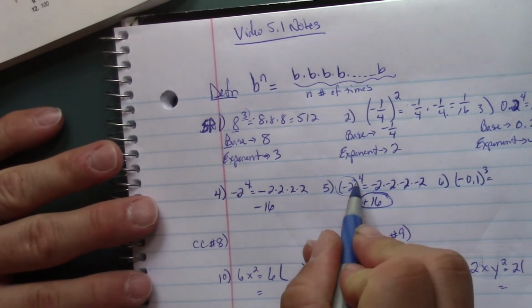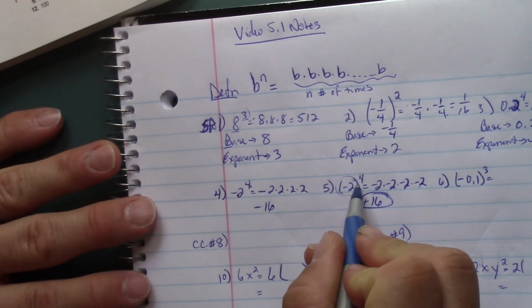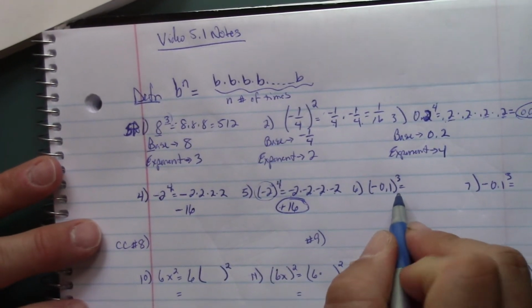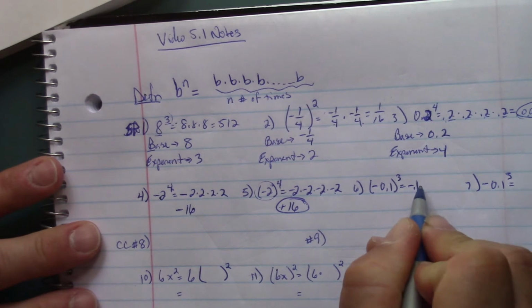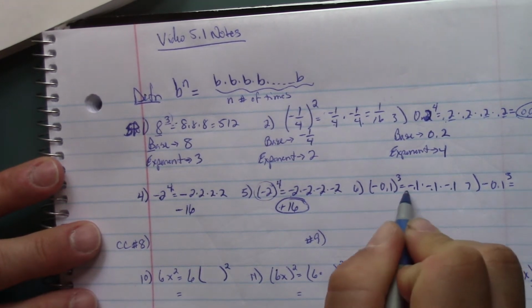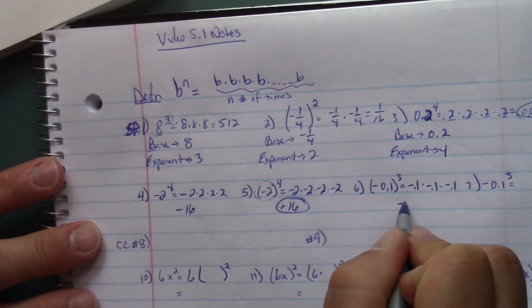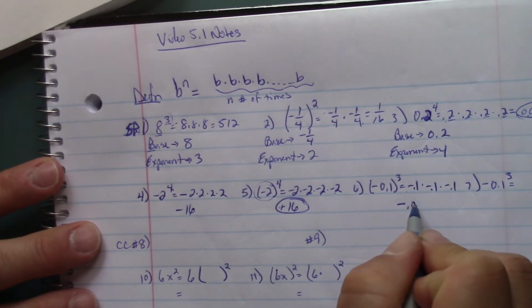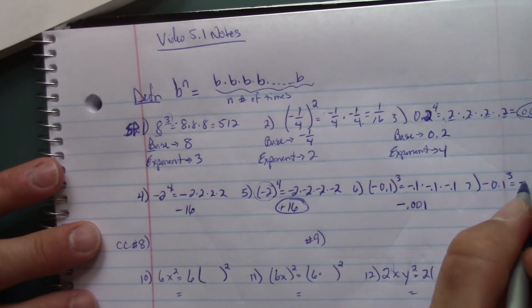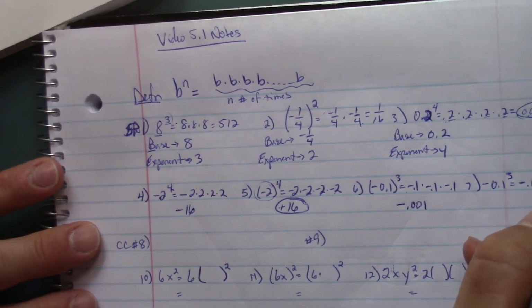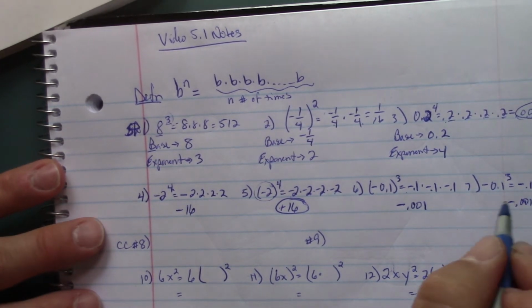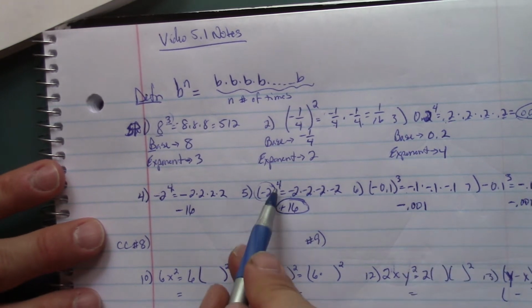Now, if it's to the fourth power, it does matter, or even power in general, second power, sixth power, etc. If it's to an odd power, it doesn't, because this means negative 0.1 times negative 0.1 times negative 0.1, and a negative times a negative is positive, times a negative is negative 0.001. Whereas this means negative 0.1 times 0.1 times 0.1, which is still negative 0.001. So really, it doesn't matter when the exponent is odd, but it certainly matters when it's even.